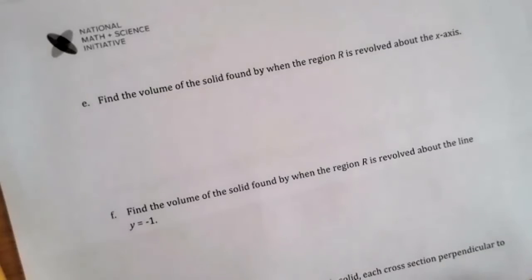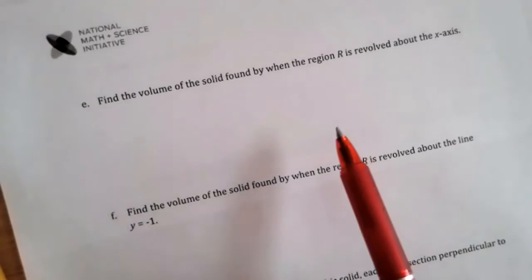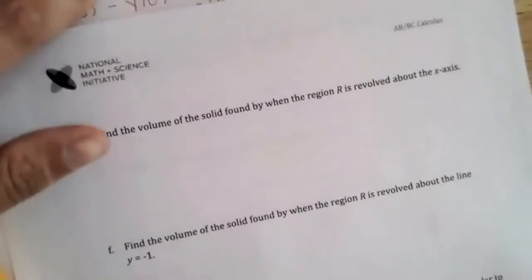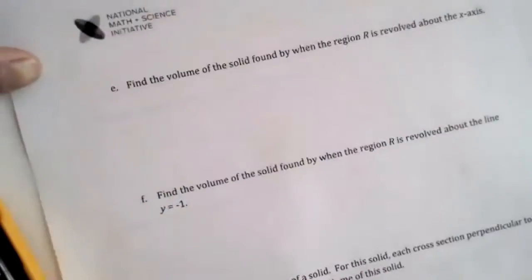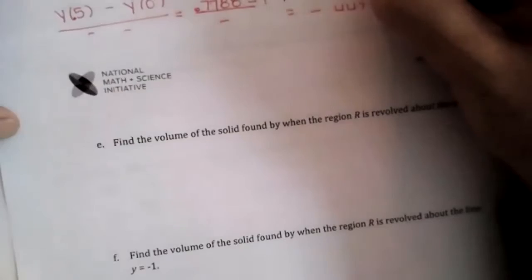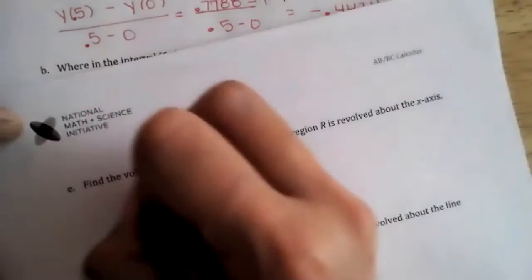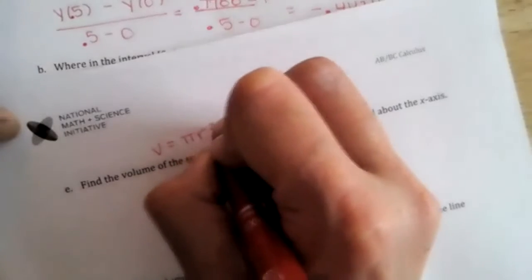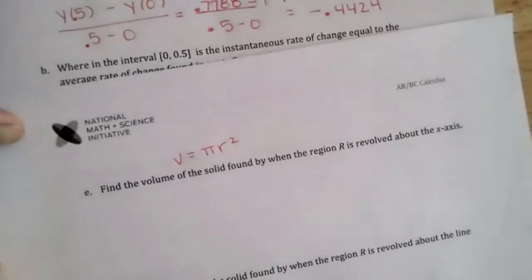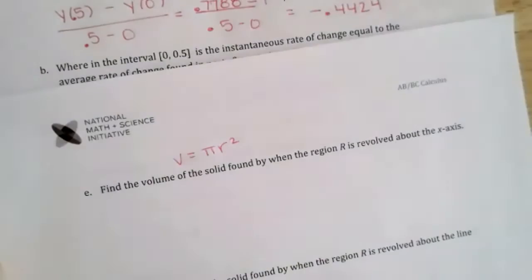For part E, it says find the volume of the solid found by revolving this around the x-axis. So now we want to revolve this around the x-axis. When you're asked to find volume of a solid, then you are using area of a circle. So I know my volume is going to be some sort of pi r squared equation. So I need to find the volume using the radius. So it's r squared. We're going to find the volume of the first function and then the volume of the second function and subtract them.